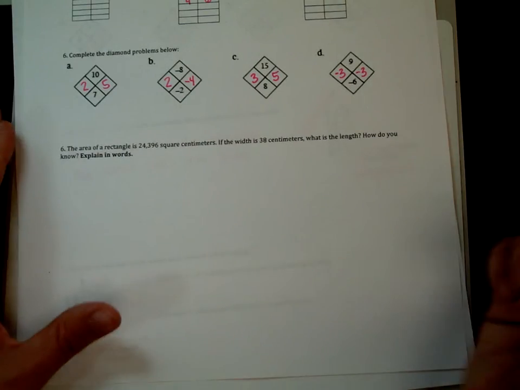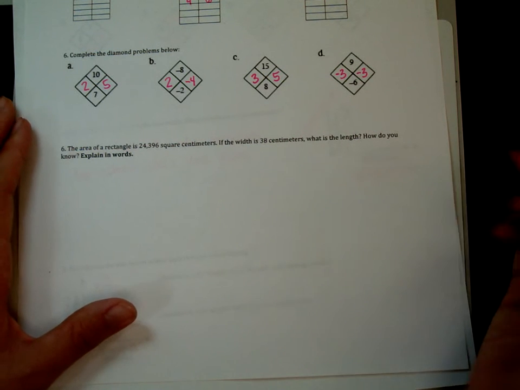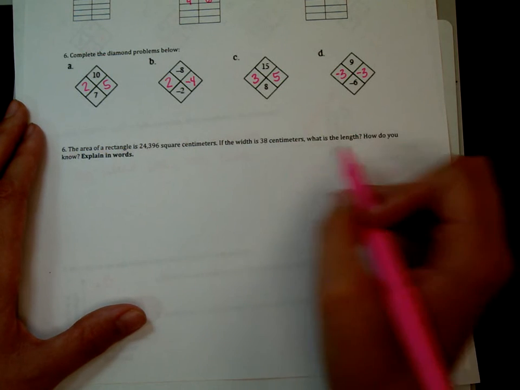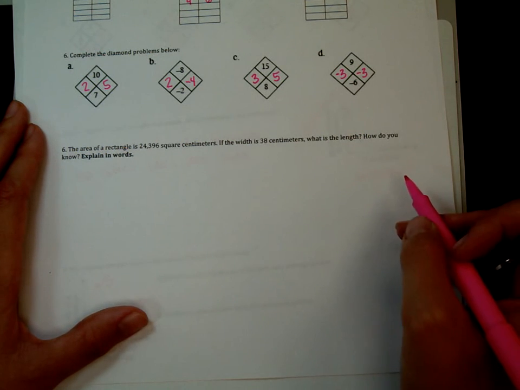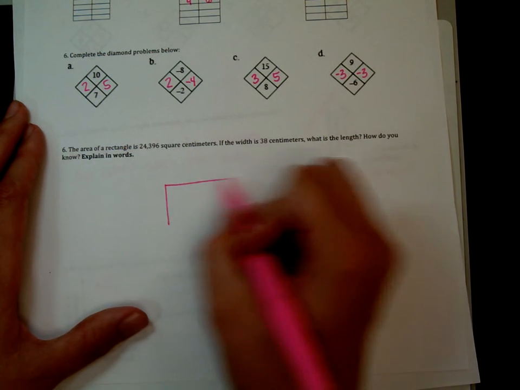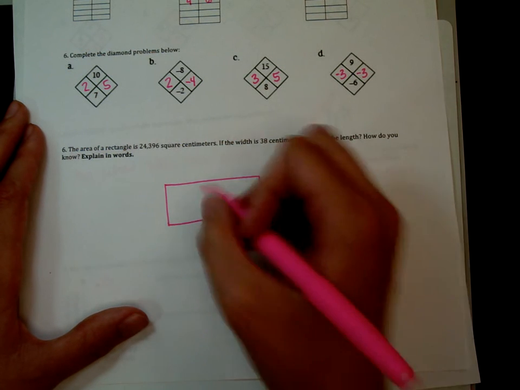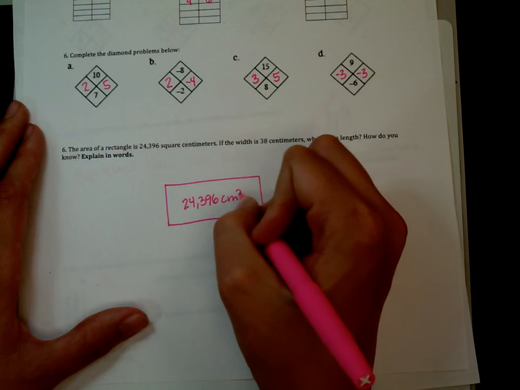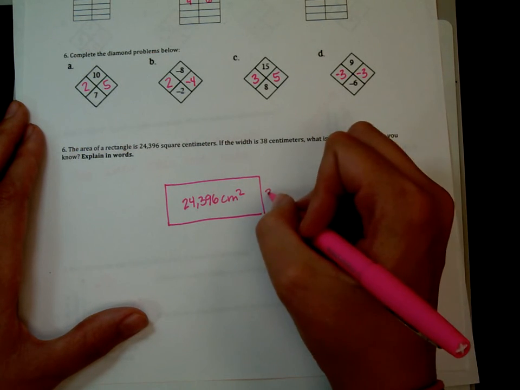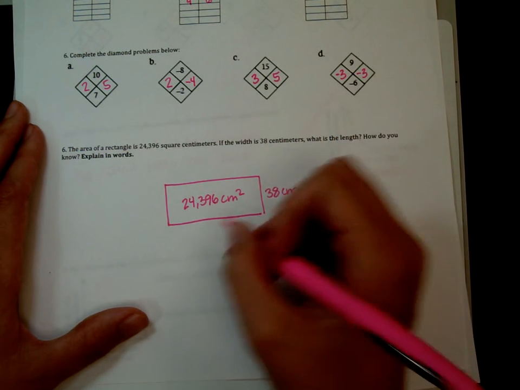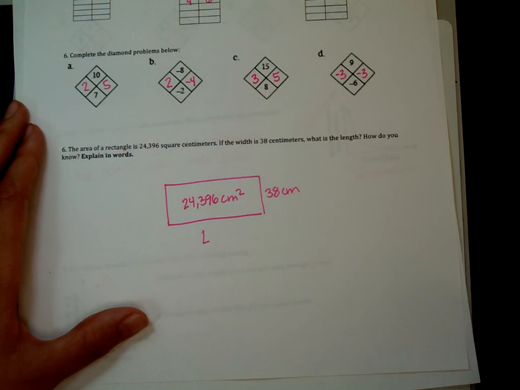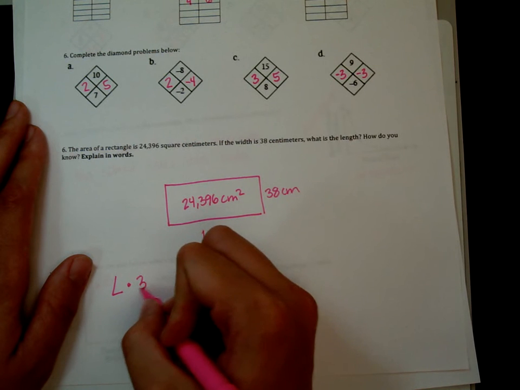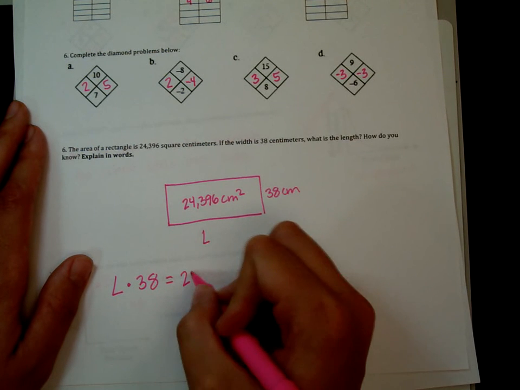The area of a rectangle is 24,396 square centimeters. If the width is 38 centimeters, what is the length? Explain in words. So I'm going to draw a picture first. So I know that the area is 24,396 square centimeters. The width is 38 centimeters, and I want to know what the length is. So I know that length times width equals the area.